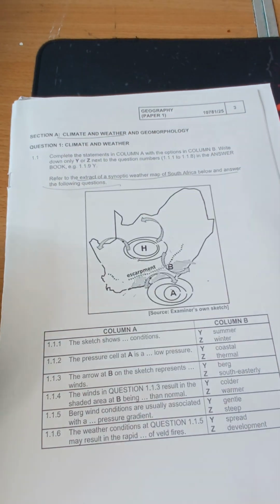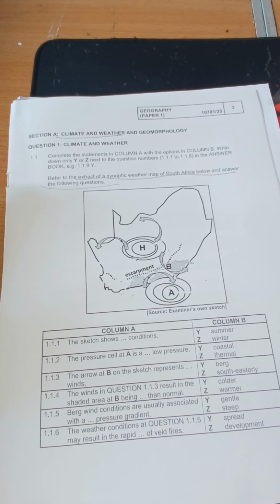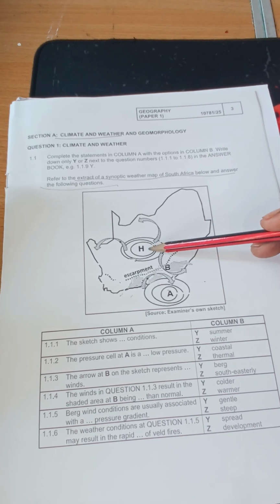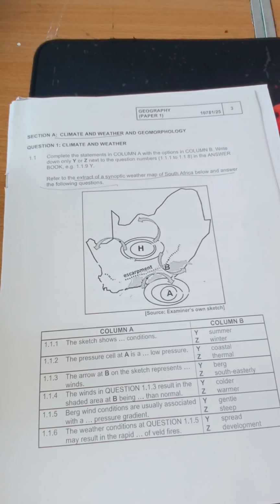So this is the synoptic weather map that you have here. What comes to your mind when you look at it is, look at what you have at the center. You have got high pressure, which is your Kalahari high pressure. So what does this tell you? It tells you already that this is during winter, because that is when our Kalahari high is very active.